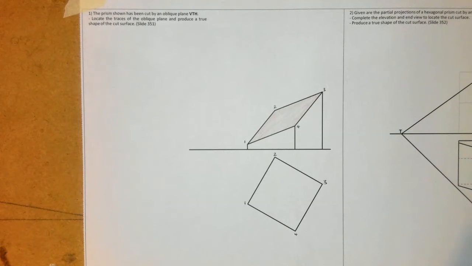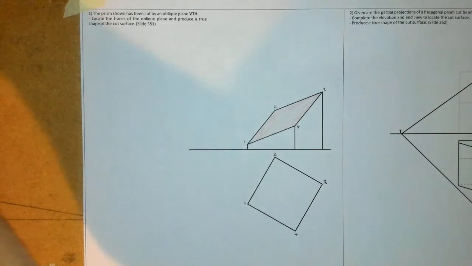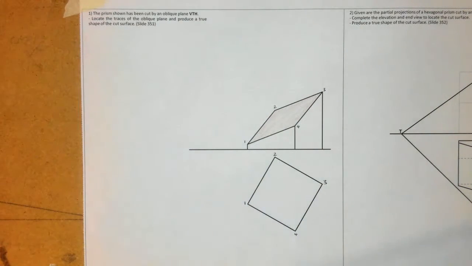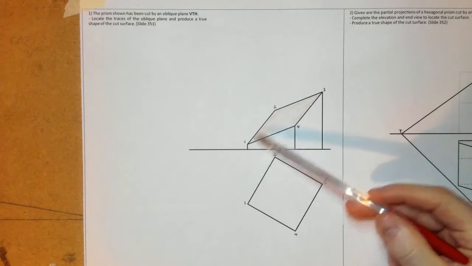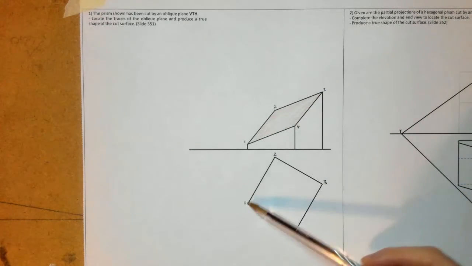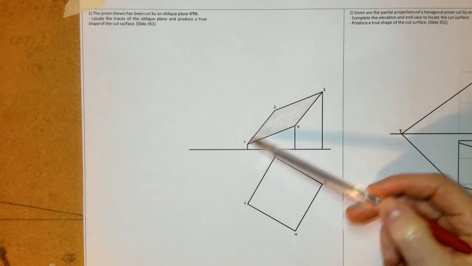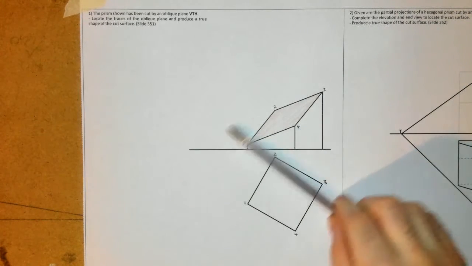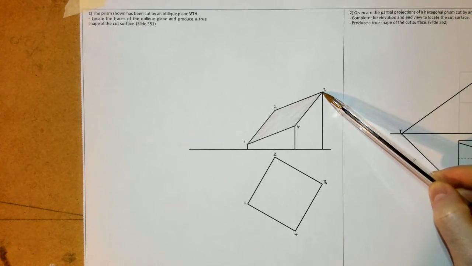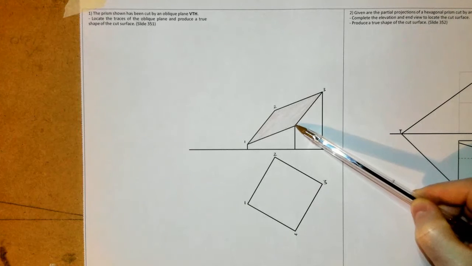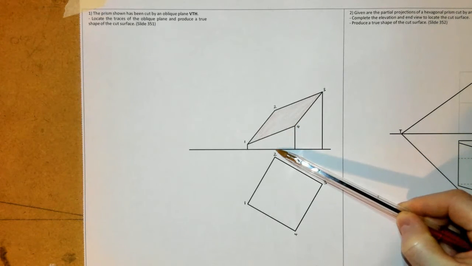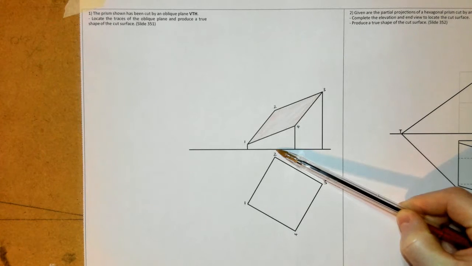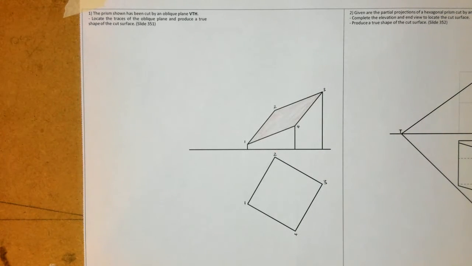So what we have to do first of all is locate the traces of the oblique plane. To do that, on this surface I've labelled 1, 2, 3, 4 in elevation, and the exact same in plan, 1, 2, 3 and 4. The oblique plane is cutting that face there. So if I continue this edge, 3, 4, down and extend it until it hits the XY line, where it hits the XY line is actually a point on my horizontal trace. So that's what I'm going to do.